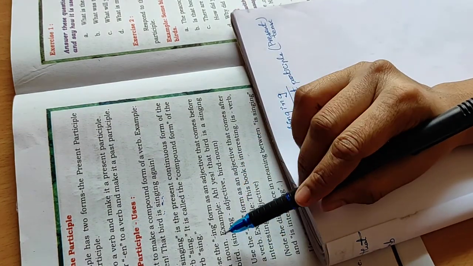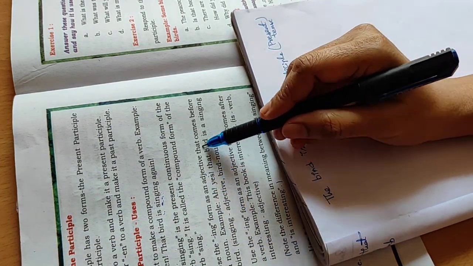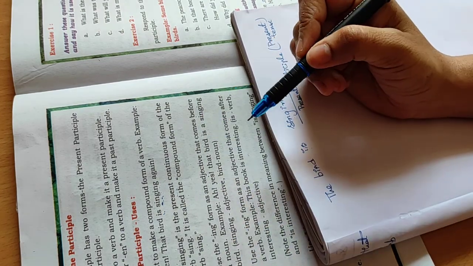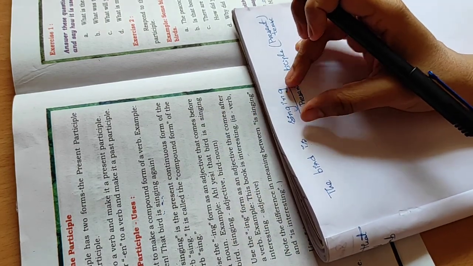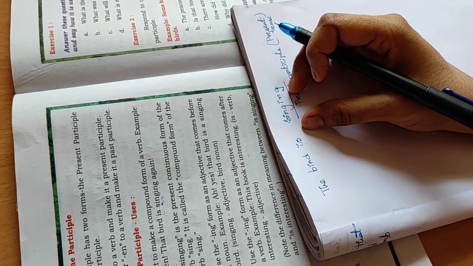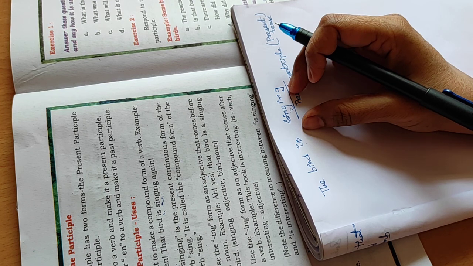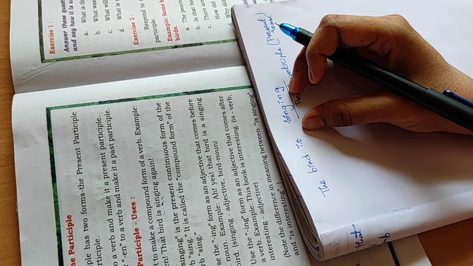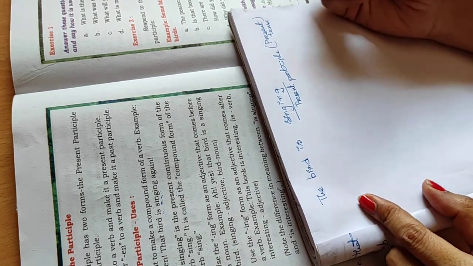See here, the ing form as an adjective comes before a noun. The same word singing, we can use as an adjective. What is an adjective? Can you remember? An adjective means the word which is used to describe nouns, or to modify nouns.